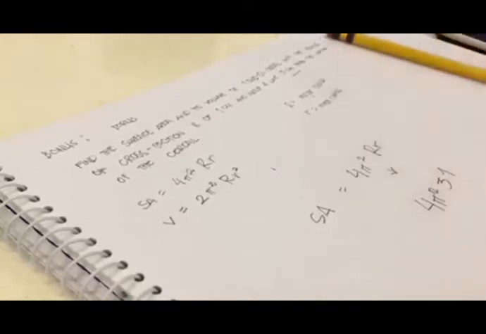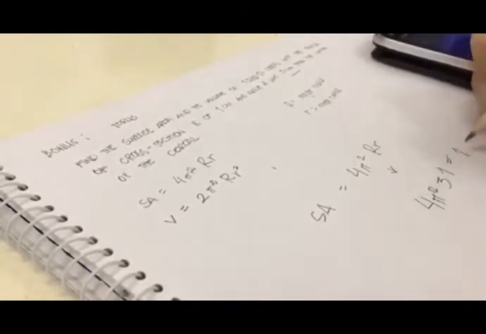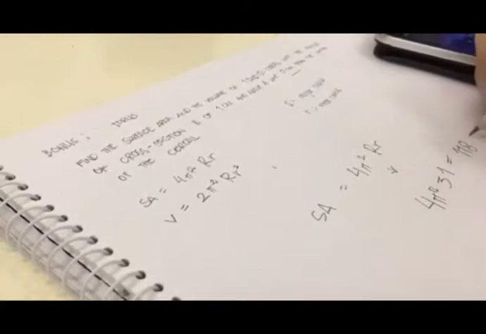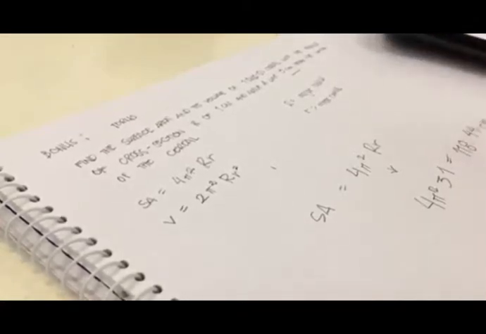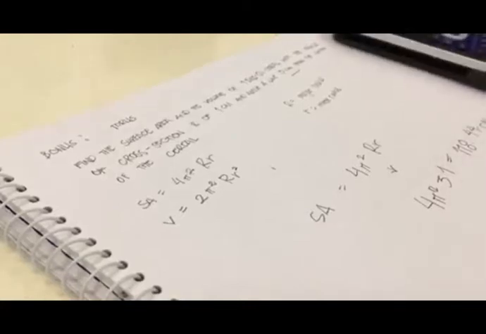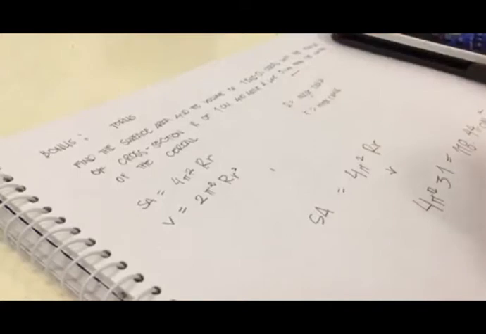So we plug it in the calculator, and we get 118.44 cm squared. And for volume, we have 2 pi squared times the major radius times the minor radius squared.